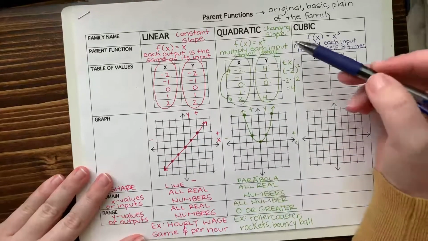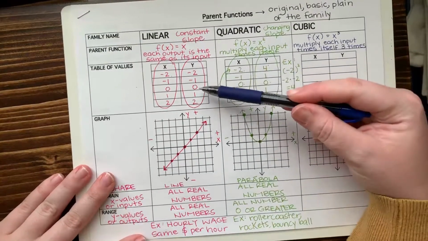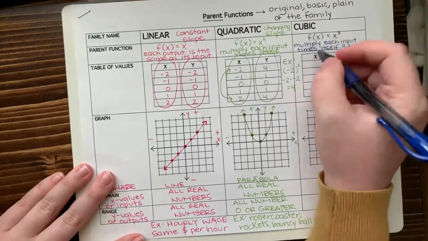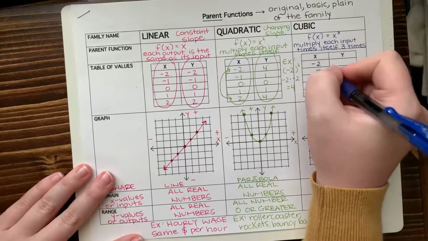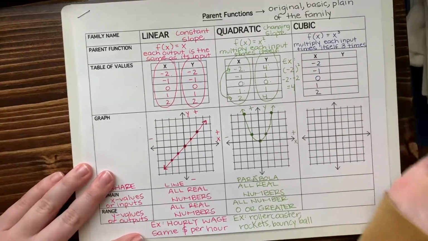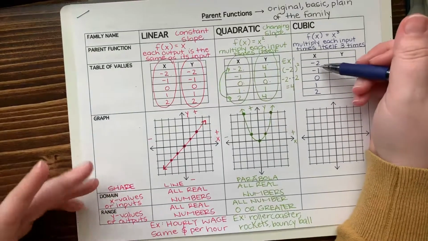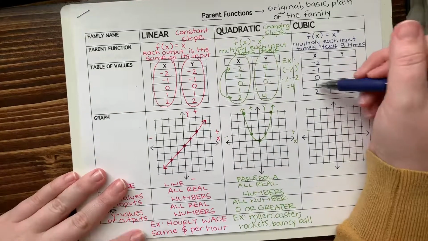So again, we want to use the same inputs that we did on our linear and our quadratic to compare the three. So we're going to do -2, -1, 0, 1, 2. And this also lets us see the behavior or what's happening with negatives, with 0, and with positive.